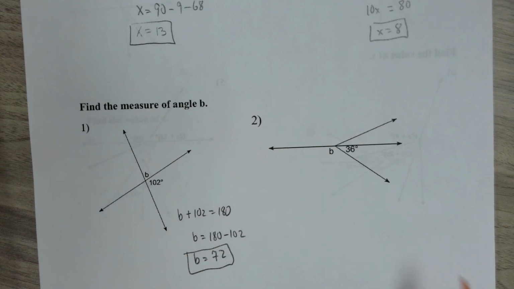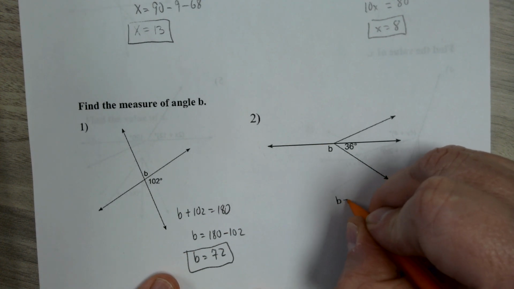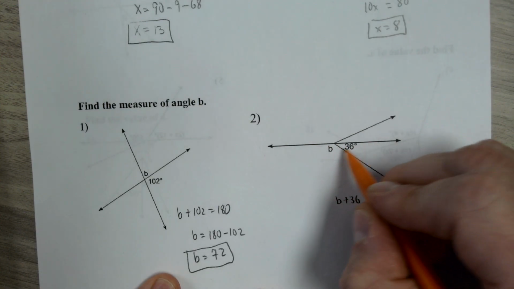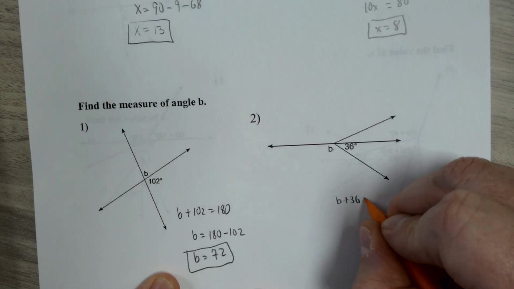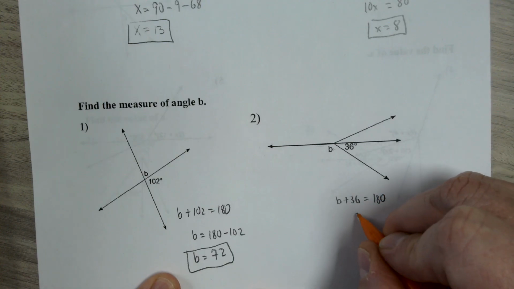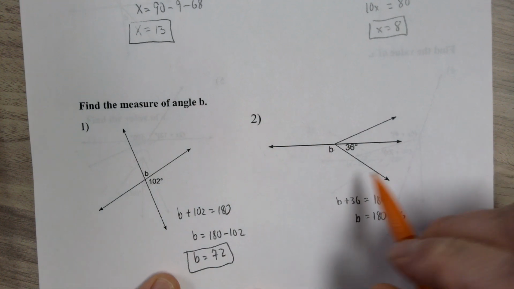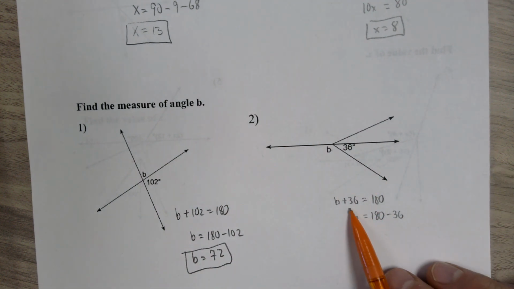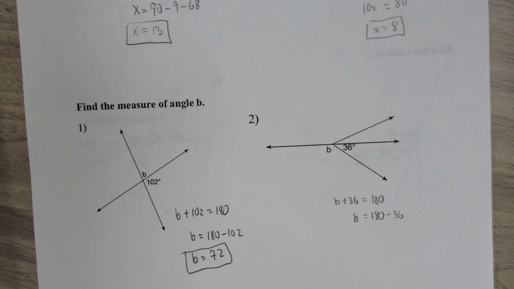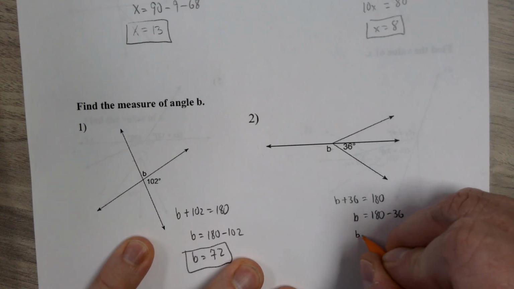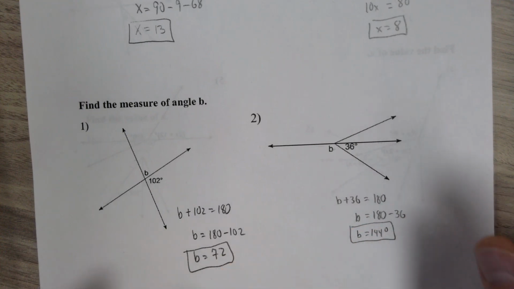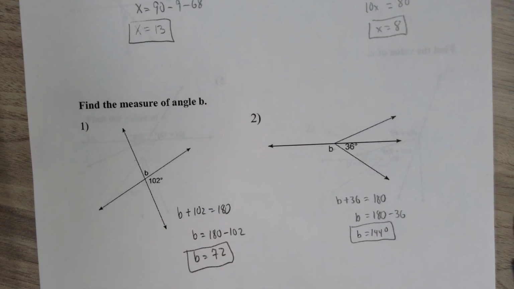And then for this last one, we have B and 36, so B plus 36, they make up a straight line, so they are a straight angle. They should add up to 180. So B equals 180 minus the 36, because you subtract 36 from both sides, or rather flip the 36 over, it becomes negative 36. And then we can go ahead and do 180 minus the 36 to get 144. Alright, now go ahead and stop this lesson here. Please go ahead and continue to watch the next section.